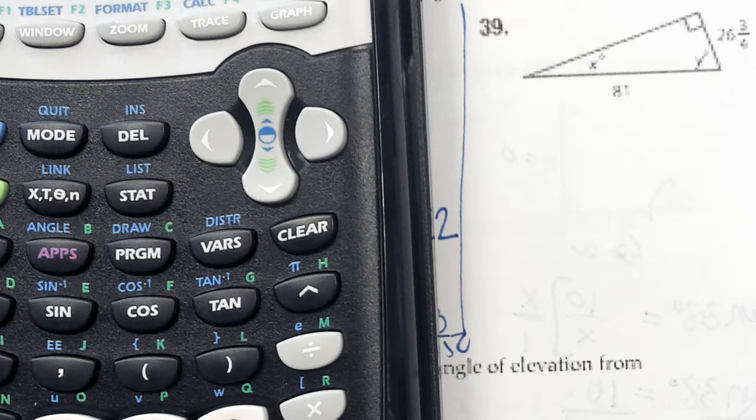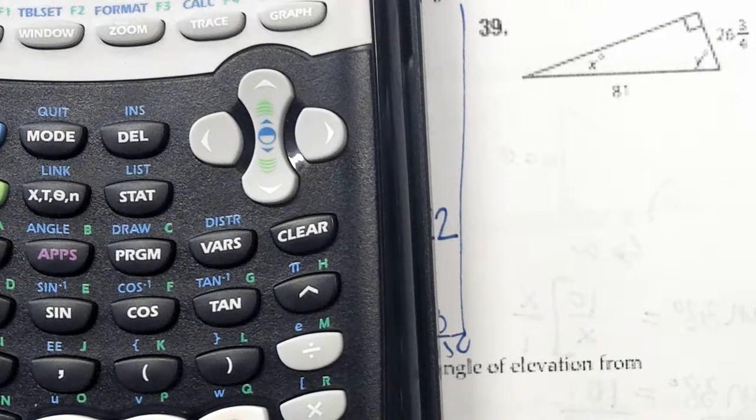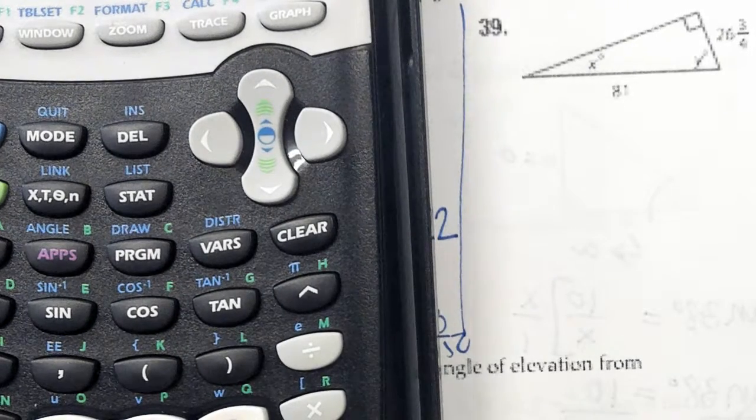Evan, what about cosine? Anybody? Cosine? Thank you. Nikki, tangent. Good. Connor, secant. Very good. Sid, cotangent.